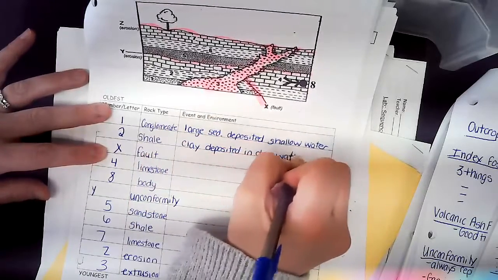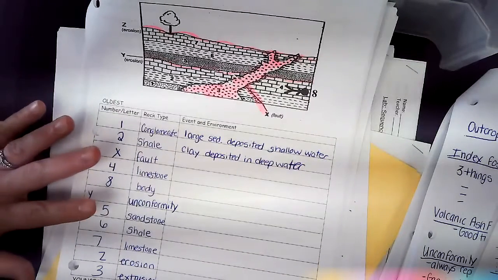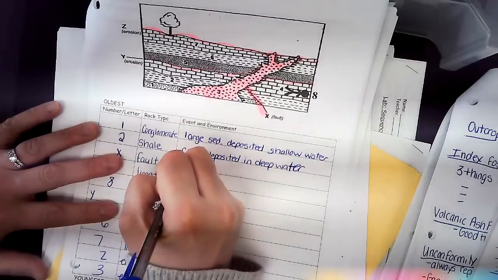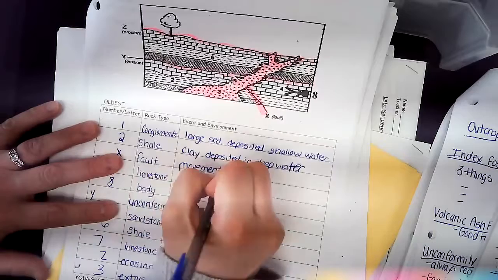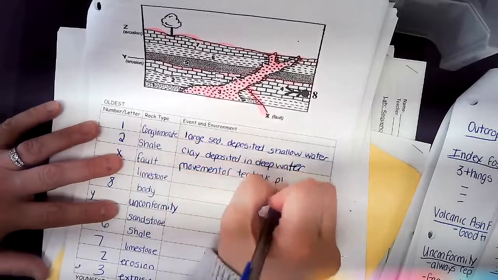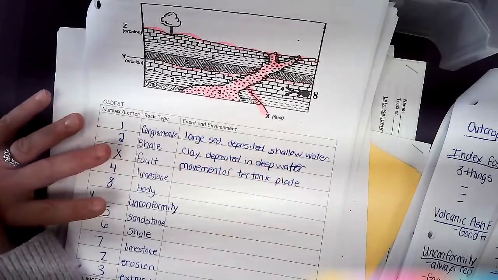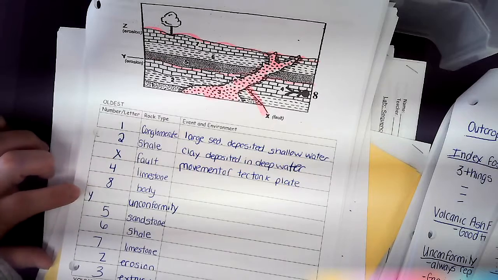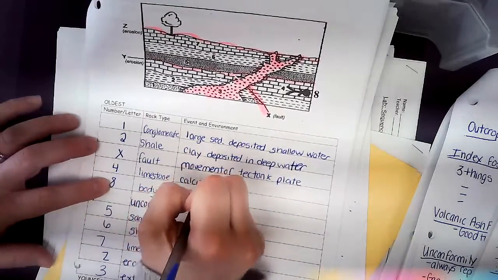I had a bunch of you ask me, what do I write for a fault? This is when the plates move. So you can write movement of tectonic plates. You could just write plate tectonics is good enough with me. Know that the only thing that can move layers is plate tectonics. All right, limestone is calcite deposited in water.